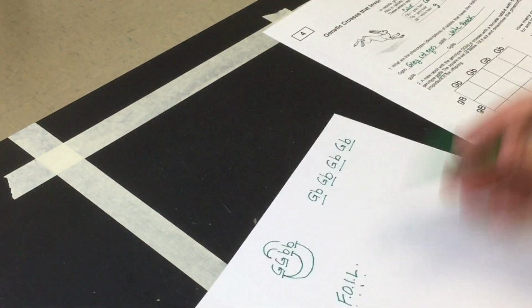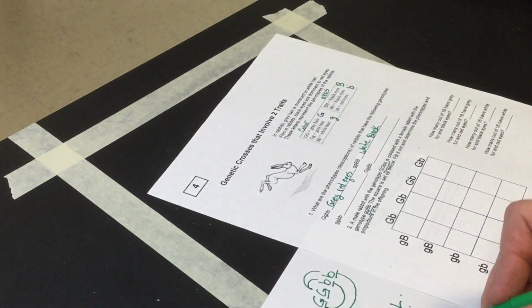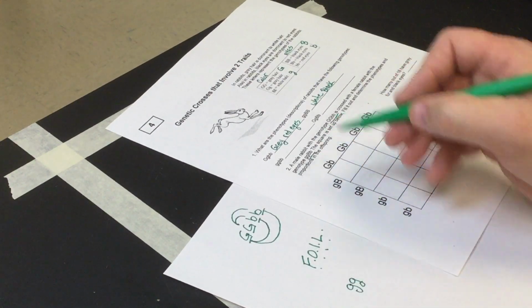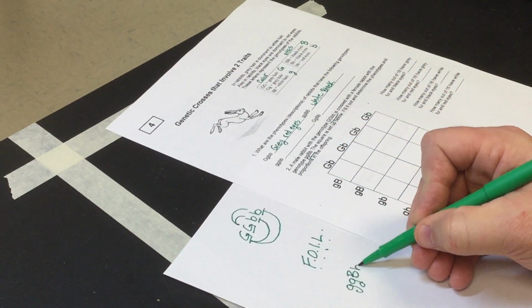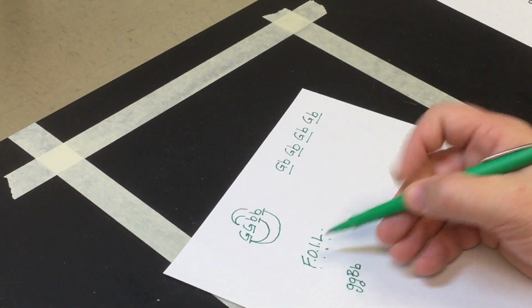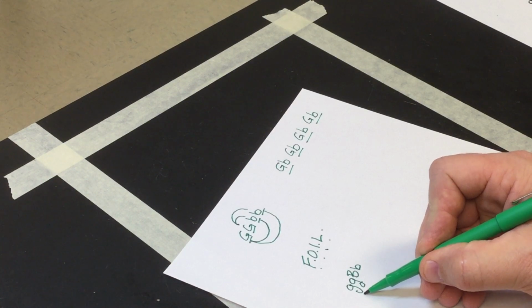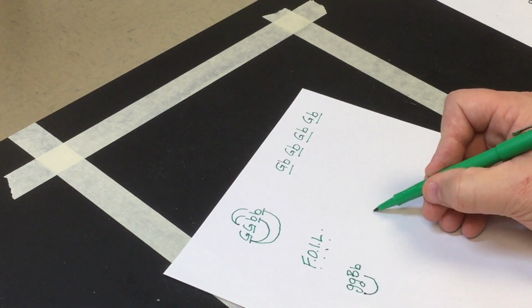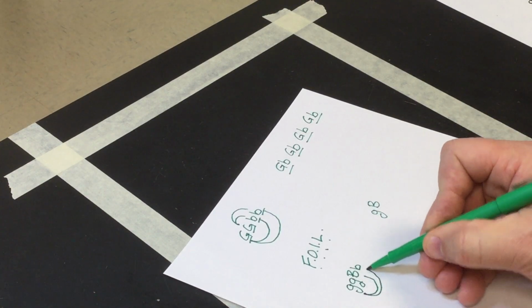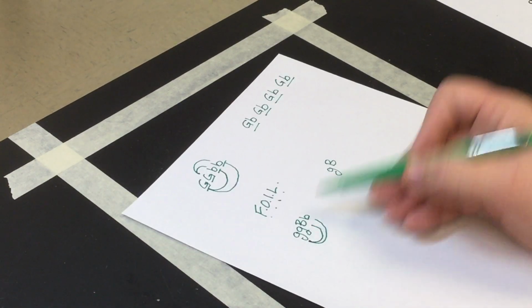For the mother, it's little g, big B, little b. Doing the exact same thing, FOIL, the first of the set is little g, big B. The outside, little g, little b.